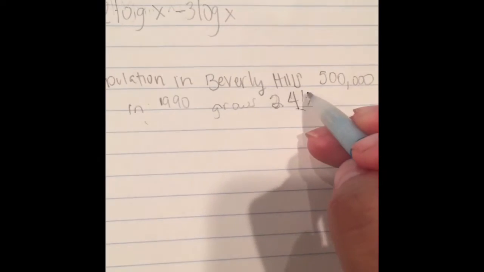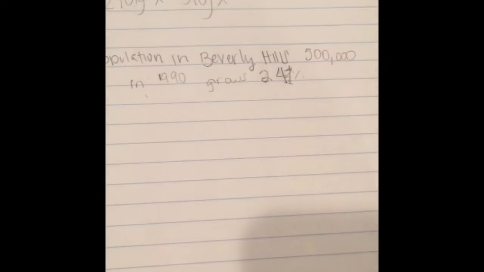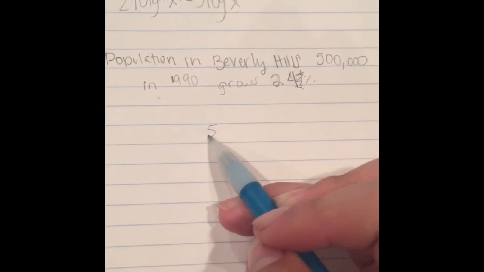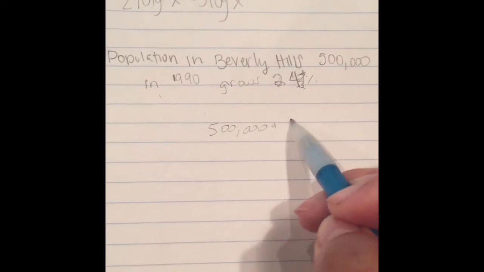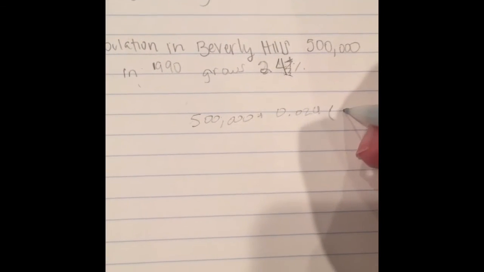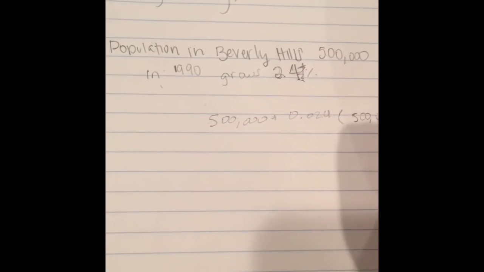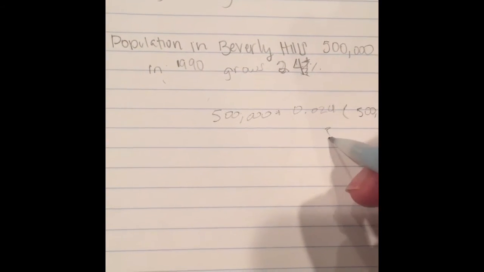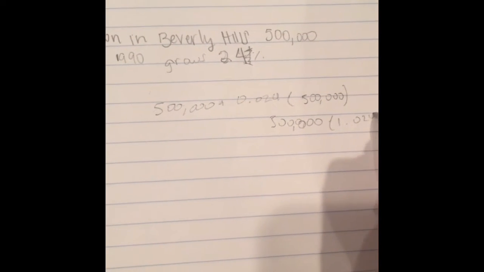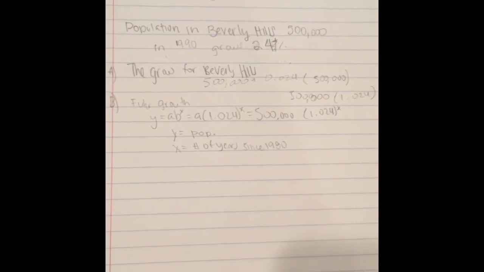So now we're going to be talking about the population in Beverly Hills, which is 500,000. The way you set up this equation is that was the population in the 1990s, so it grows 2.4%. So 500,000 plus 0.024, and then put in parentheses 500,000. Then you put 500,000 beneath that, and then write out 1.024 to the second power. Y is supposed to represent the population in x number of years.